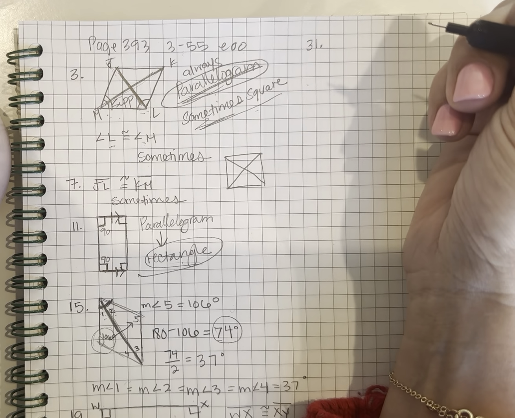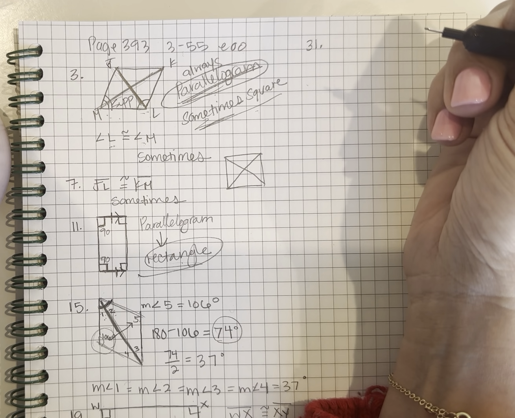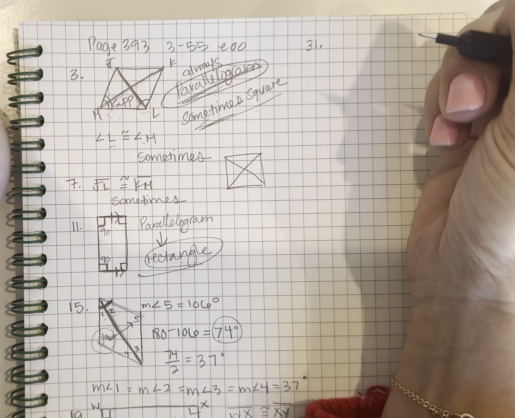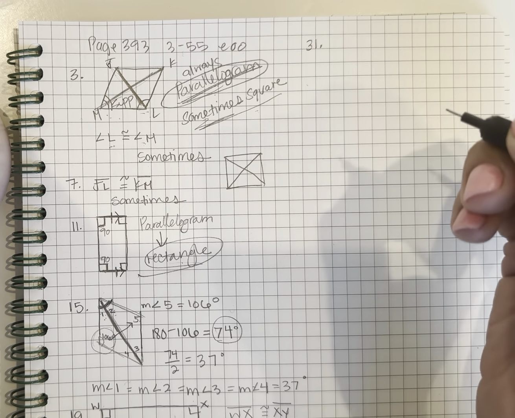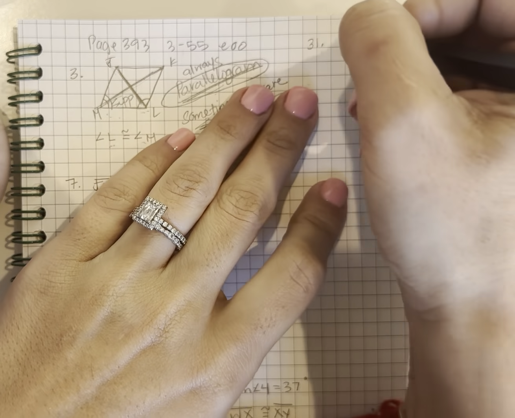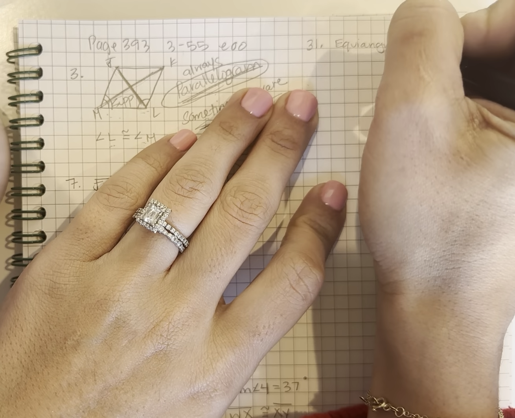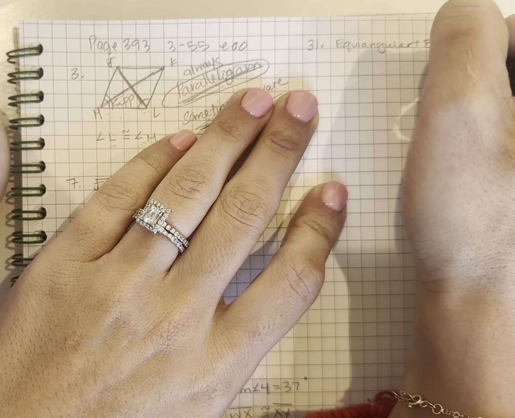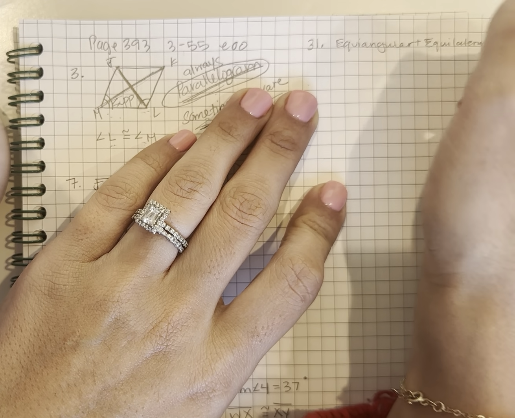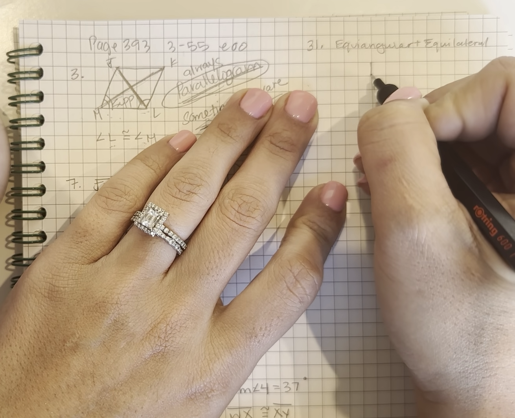Name each quadrilateral, a parallelogram, rectangle, rhombus, or square, for which the statement is always true. So for 31, we are told that it is equiangular and equilateral. So it has 4 sides because they did call it a quadrilateral.